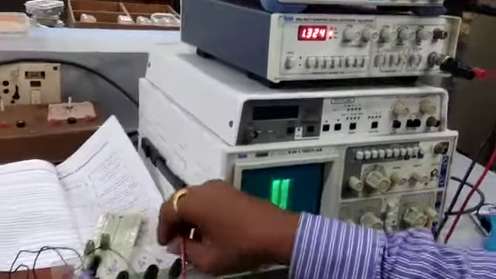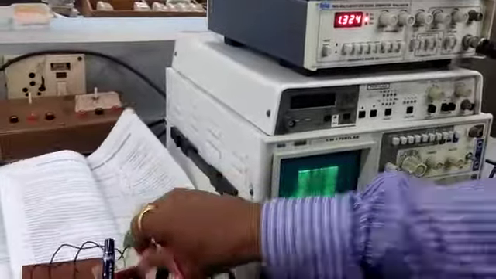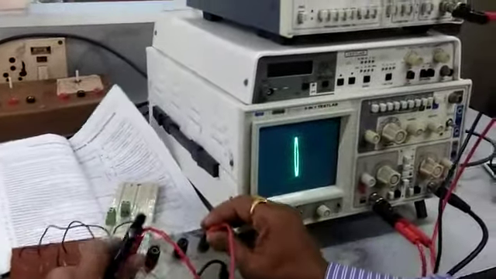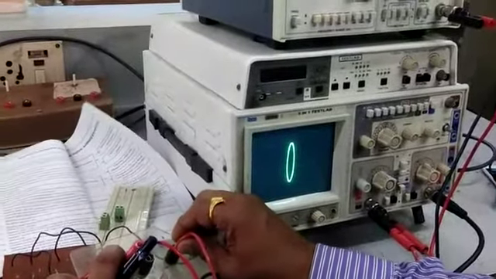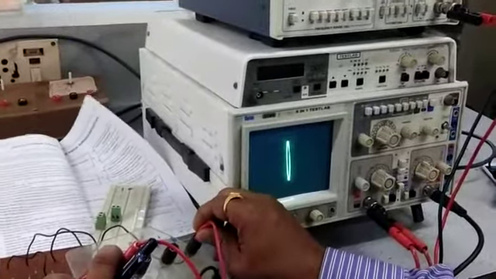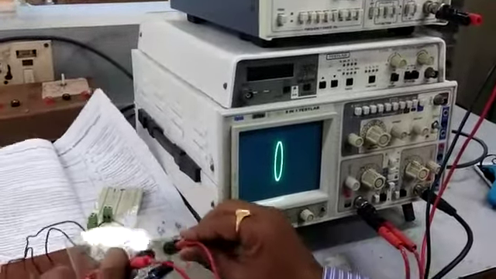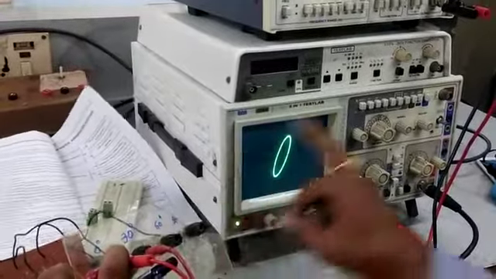Now 60 degree. These are the connections. See, this is for 60 degree, and then for 90 degree. Now the pattern will change here. The pattern depends on the phase, means my phase also changes. This is the Lissajous pattern.